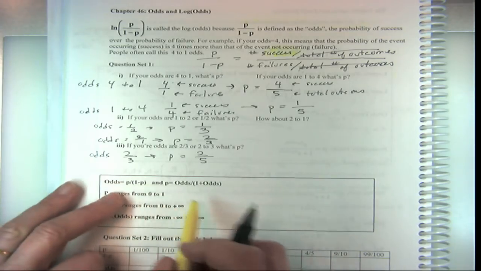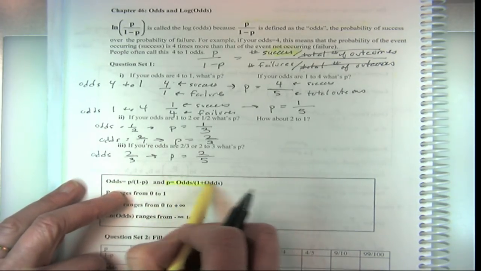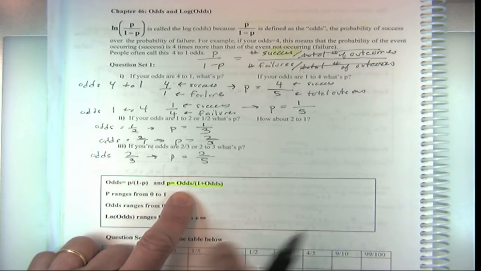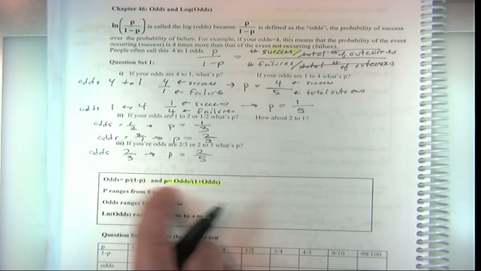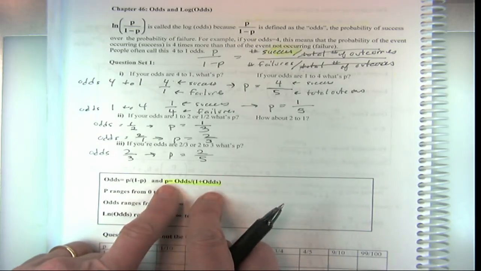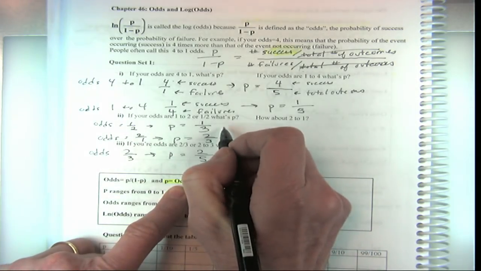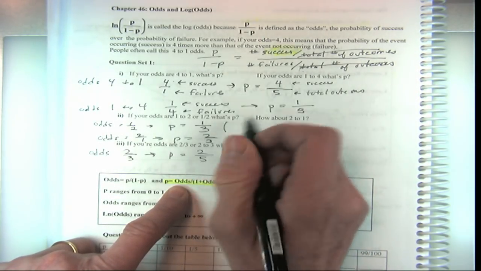Another way to describe this: why is it the same thing as what we're doing? Maybe I should just show you here. You know that odds are p over 1 minus p, and then you can solve and say p is odds over 1 plus odds, but let's show you how it's exactly the same thing. Here, I could just rewrite this.